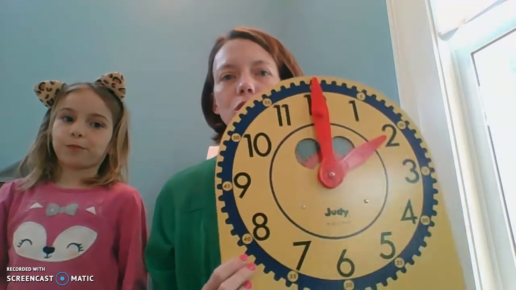So you can kind of tell people parts of the day, but it's easier to tell them the time if you use a clock. That can tell them the exact time that you're looking for. All right, so I want to show you this. This is called a Judy clock. It's my way of showing you what the hour is. It's nice because when the minute hand goes around, it makes the hour hand go around at the same time. Okay, so let me show you.